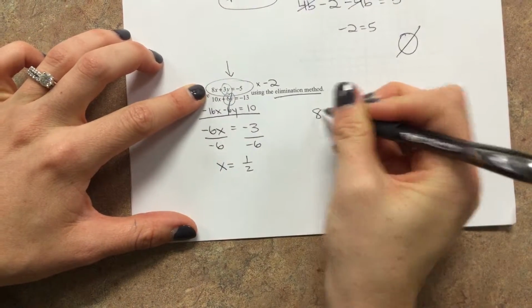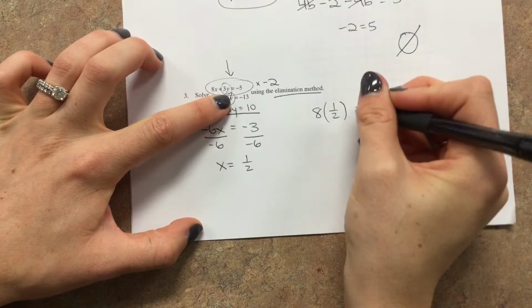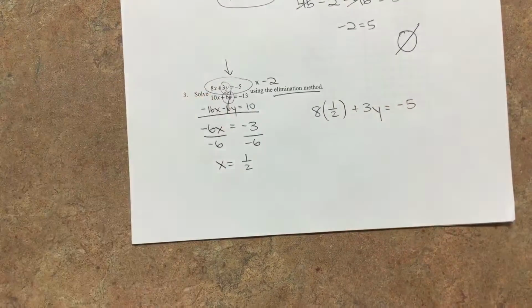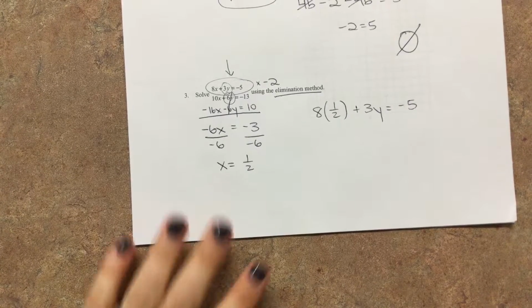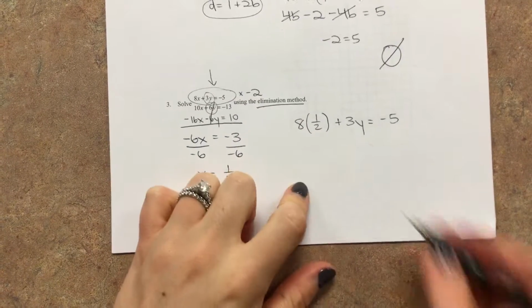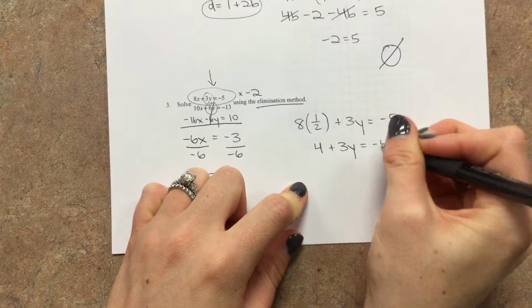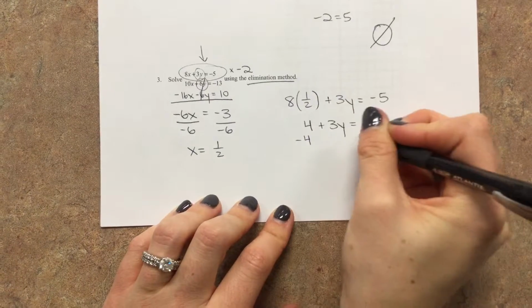So 8x, we would have 8 times 1/2. I'm going to replace the x with the 1/2, plus 3y equals negative 5. And now this will allow us to solve for y, and then we'll have our ordered pair. Okay, so this 8 times 1/2 is 4. So we have 4 plus 3y equals negative 5. And then subtract 4 from both sides.